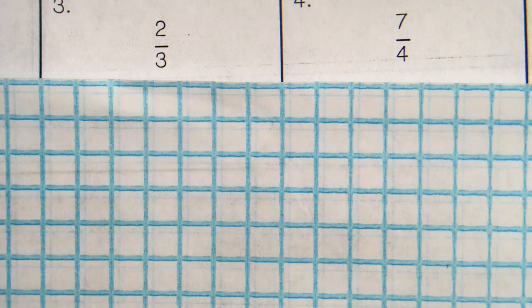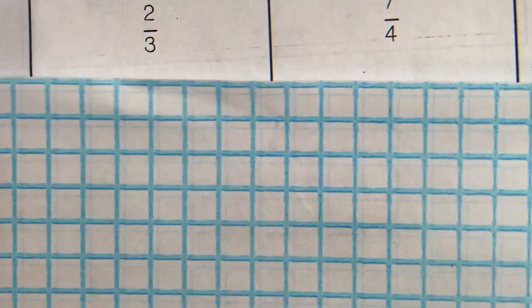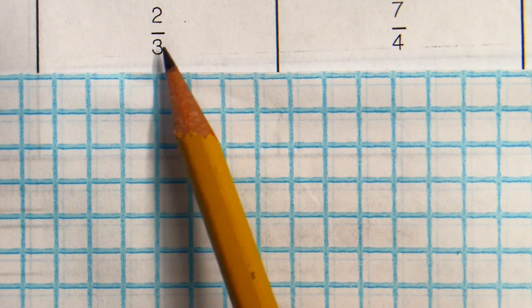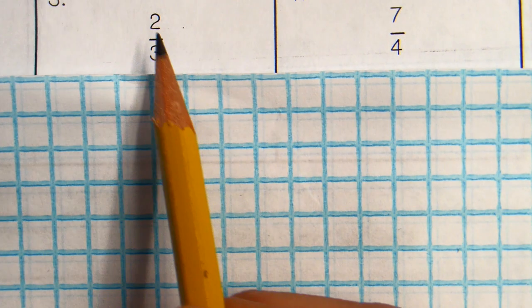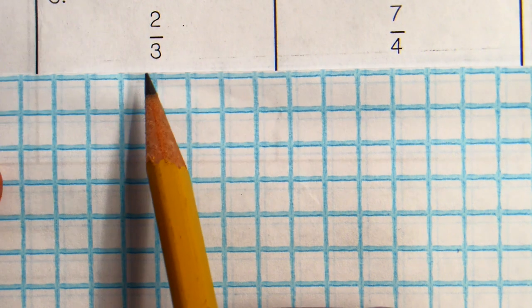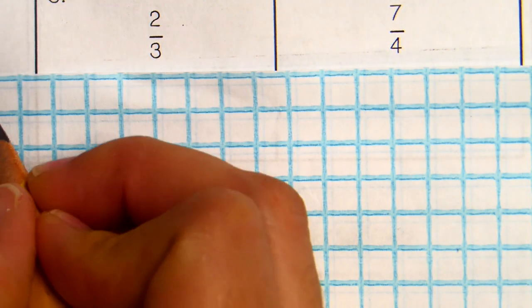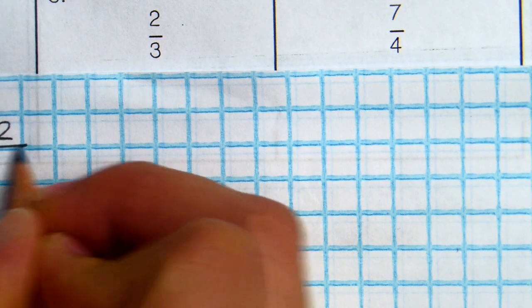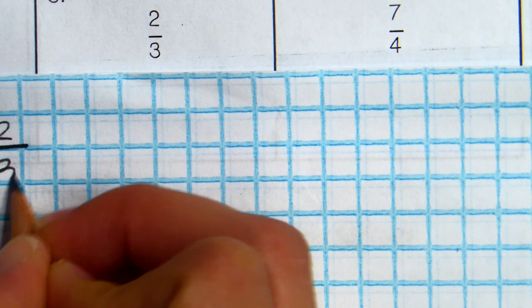Okay, so we're going to practice division. Remember, we are dividing because we want to convert the fraction into a decimal, okay? We're going to start looking at the fraction as a division problem. And remember, it's like you have 2 divided by 3.